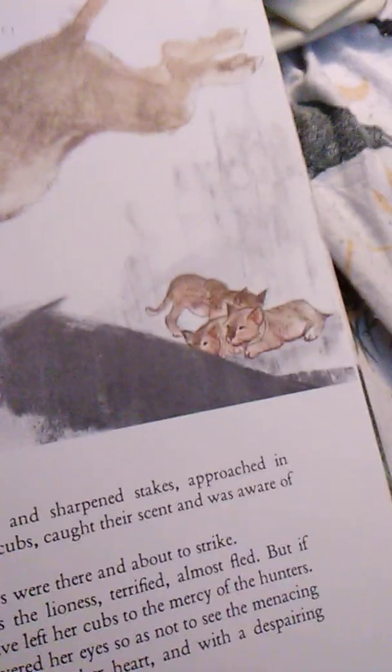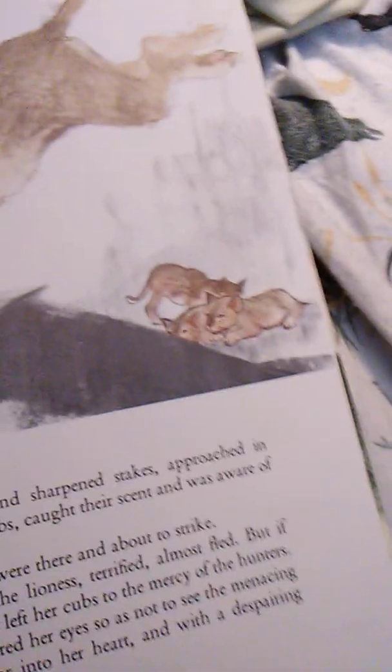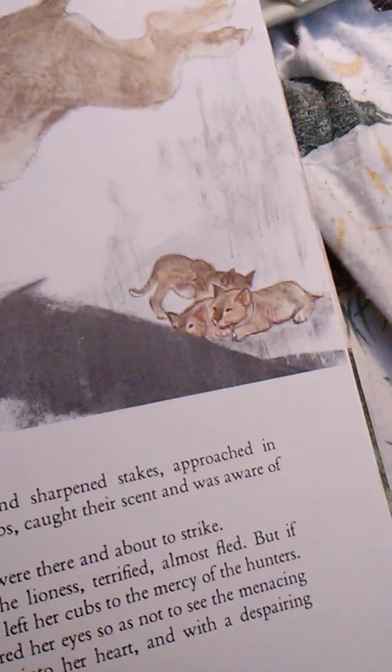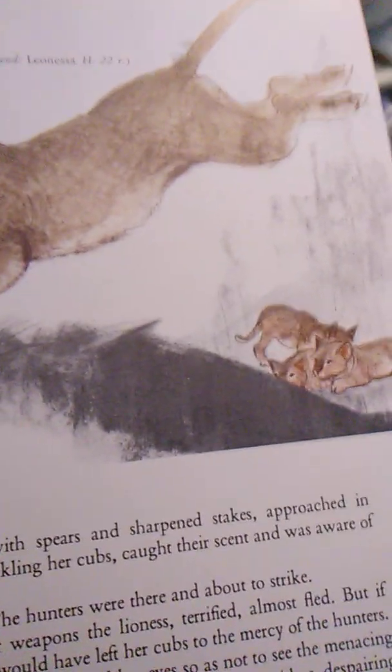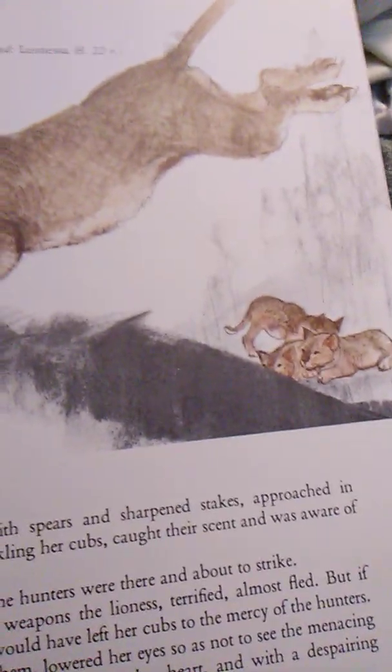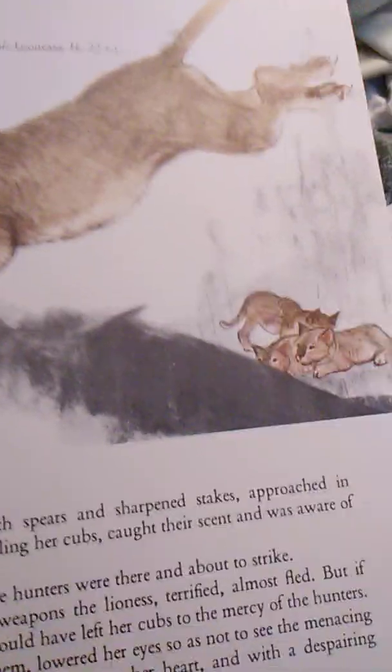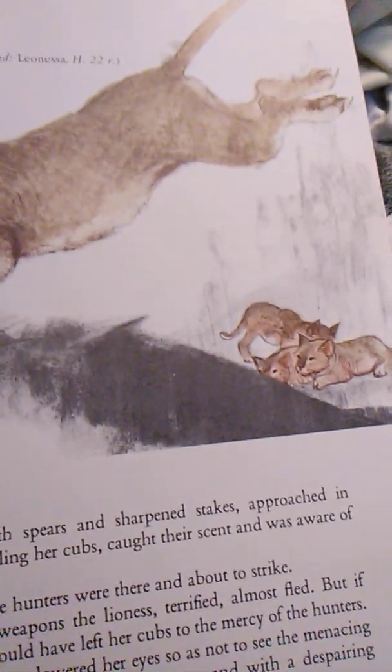At the sight of their weapons, the lioness, terrified, almost fled. But if she had done that, she would have left her cubs to the mercy of the hunters. She decided to defend them, lowering her eyes so as not to see the menacing iron spikes that struck such terror into her heart, and with a despairing bound leapt into the midst of the hunters. Her great courage saved her.